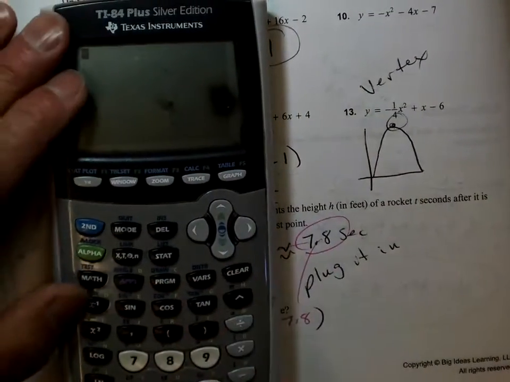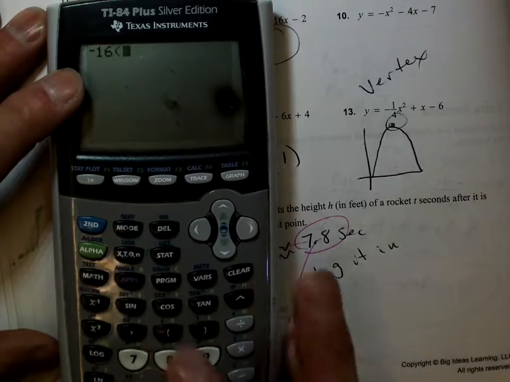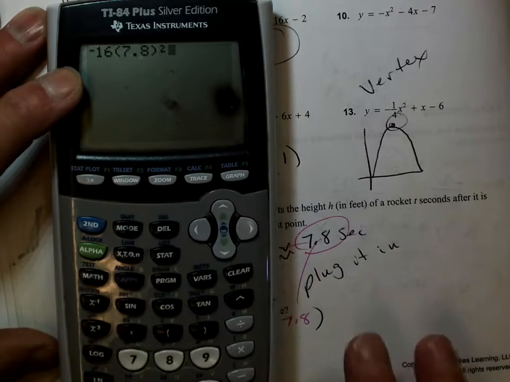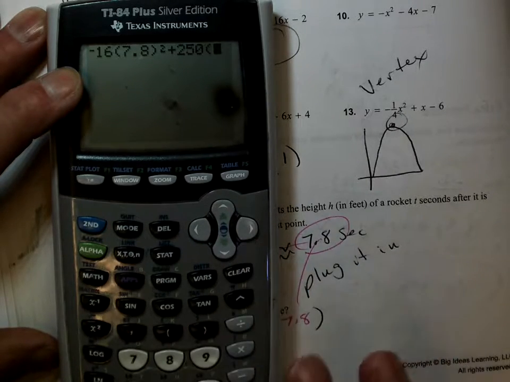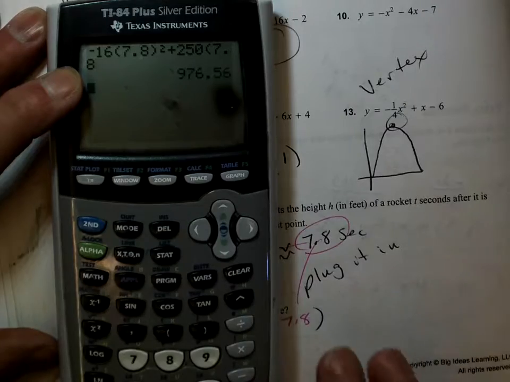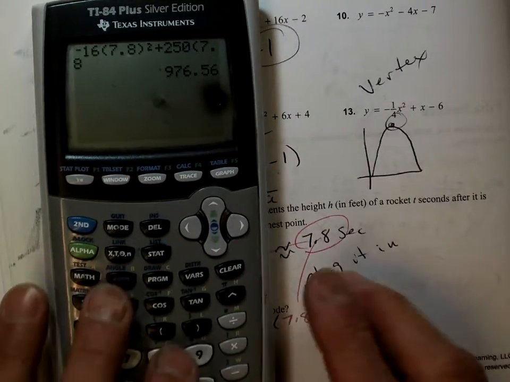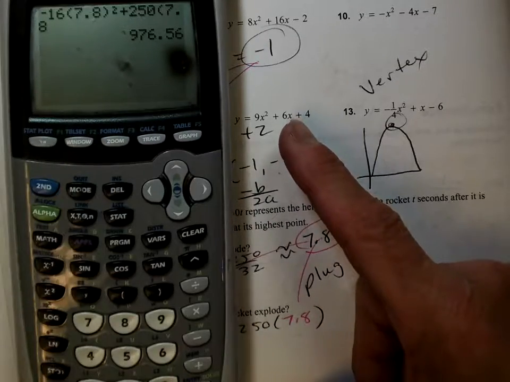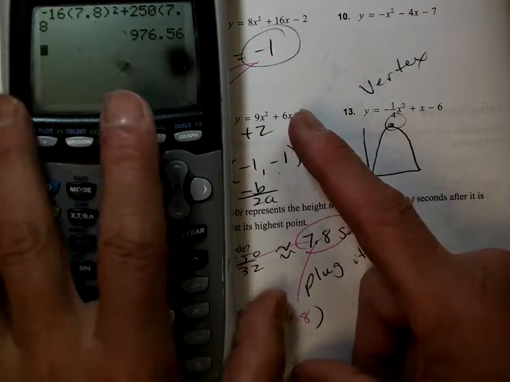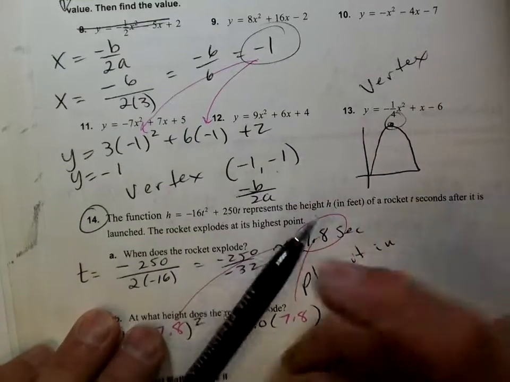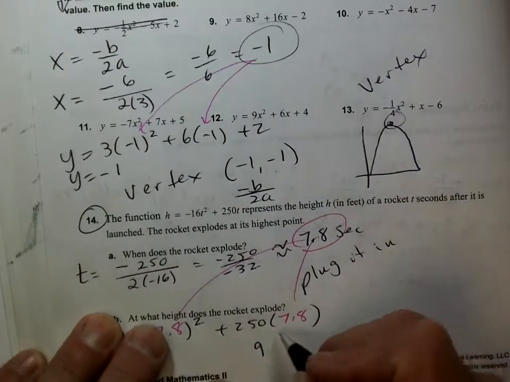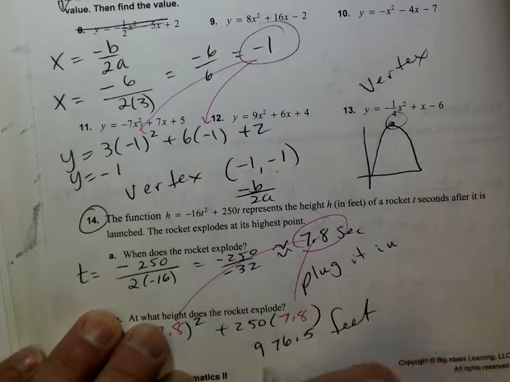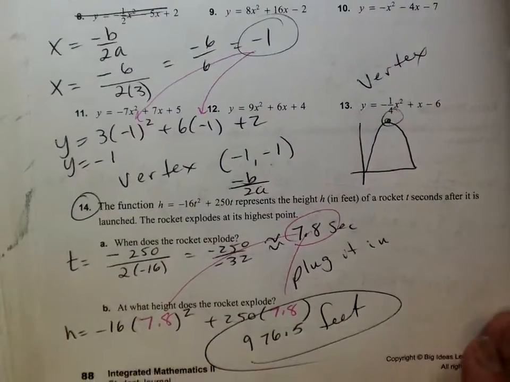I'm going to go negative 16 times my 7.8 squared plus 250 times my 7.8, and I get 976.56 feet, or we'll say 976.5 feet. Okay, so it's about 976.5 feet. Okay?